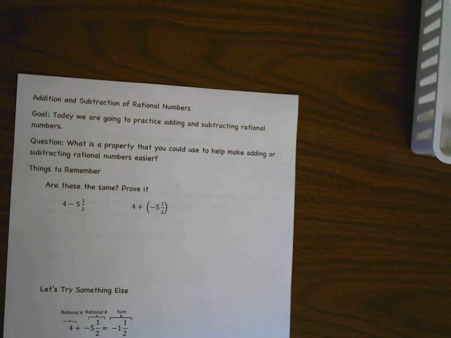The question that I want you to be thinking about is, what is a property that you could use to help make adding or subtracting rational numbers easier? We're going to be talking about all the rules that we've learned in the last couple of lessons, and we need to remember them so that they can help us. All right, first thing that we want to do is things to remember.